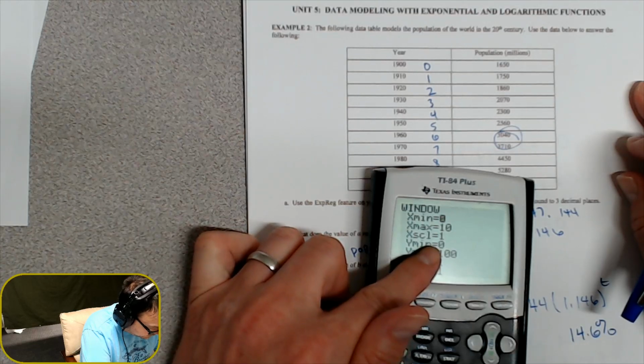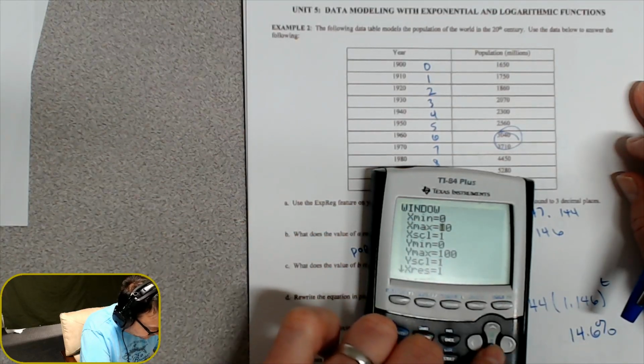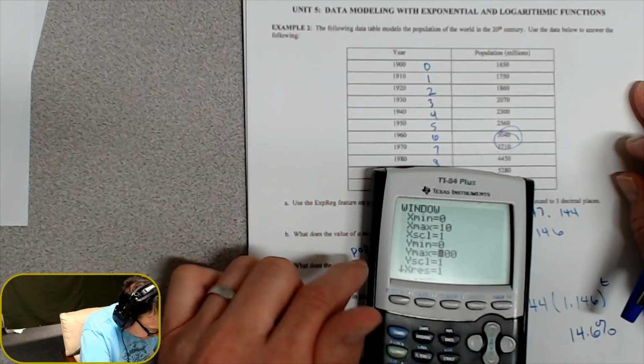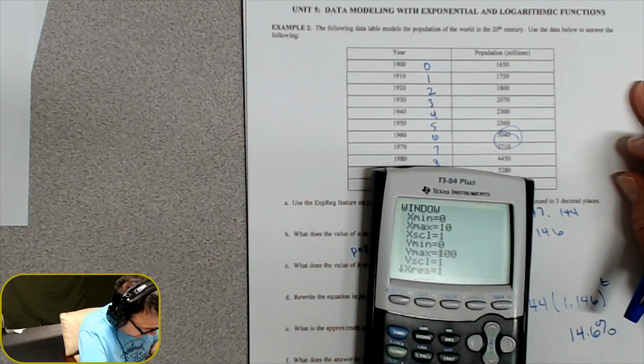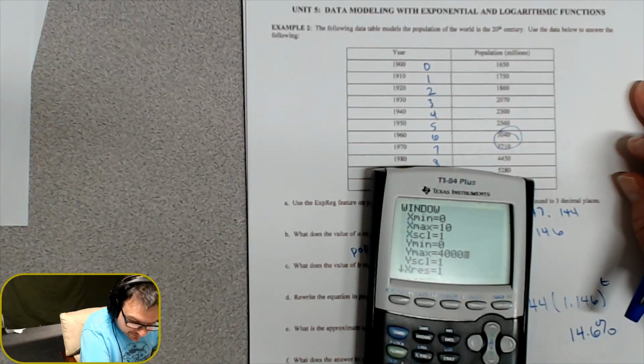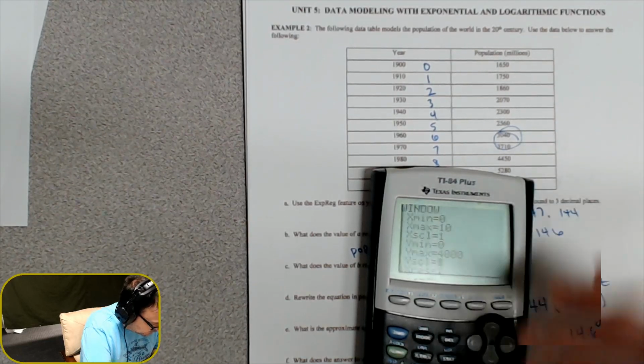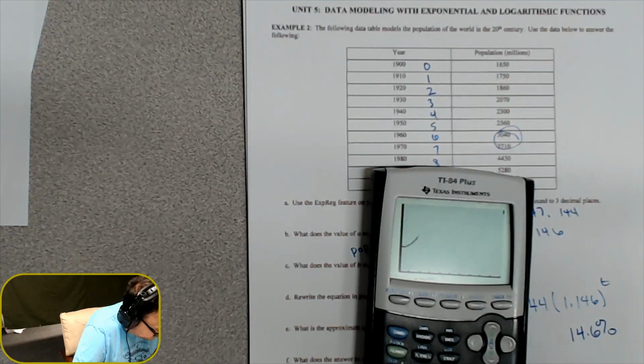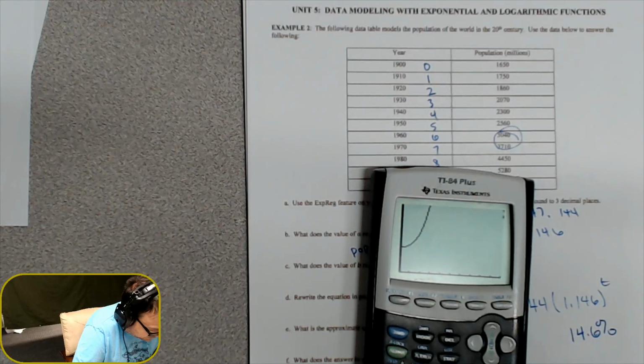But wait a minute, my numbers are huge. So I'm not going to go from 0 to 100. I'll say 4,000, which is 4 billion, because I know it doubles at 3300. So let's see what happens now. There's my graph. Here's the growth. Looks exponential, pretty nice.